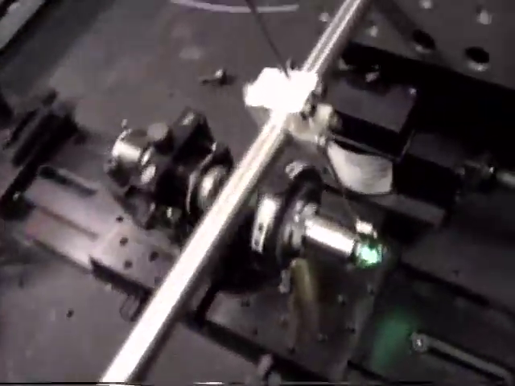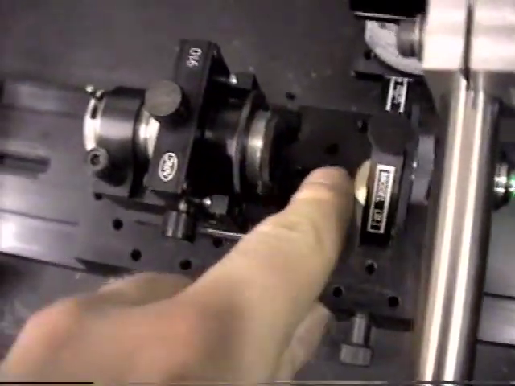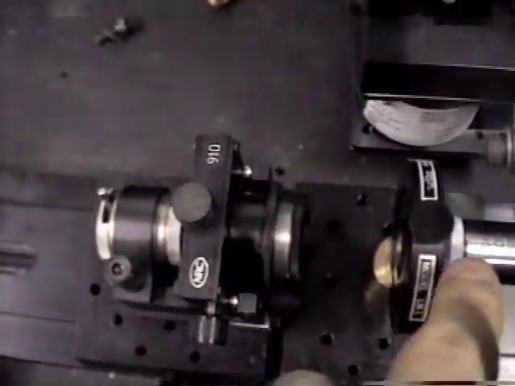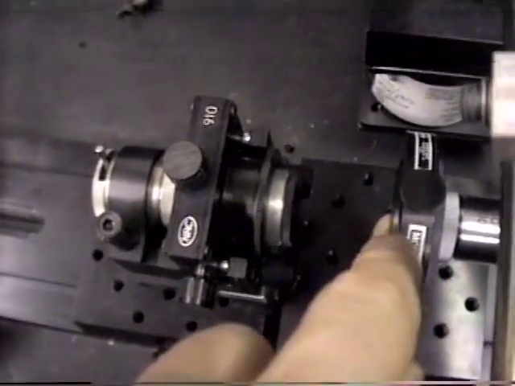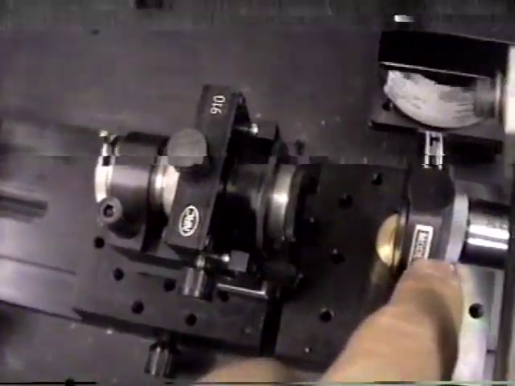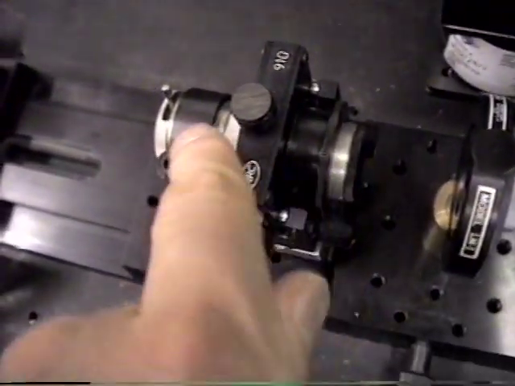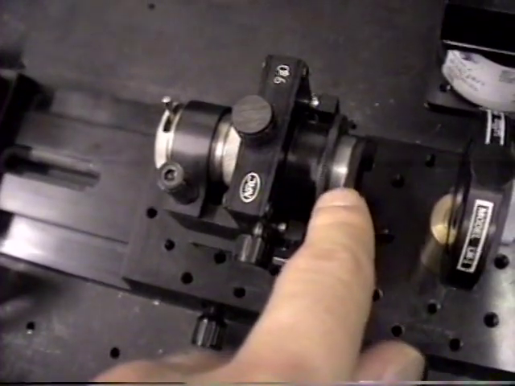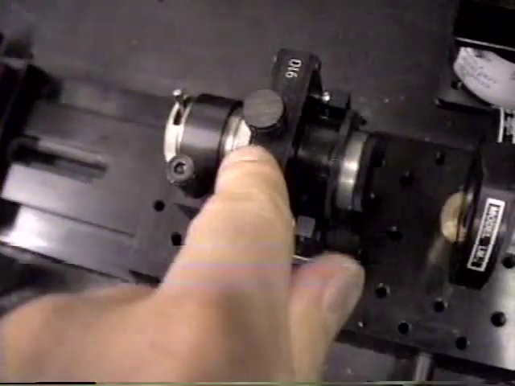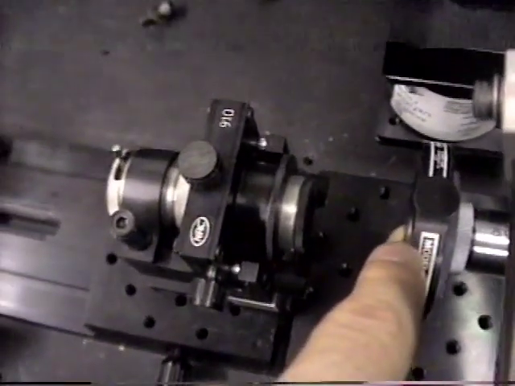Another interesting feature here is that we need to expand out the light before it goes into the 100 times microscope objective, because you have to fill the aperture of the objective. We do this by putting a microscope objective with a pinhole in front, a spatial filter essentially, immediately behind the 100 times objective.